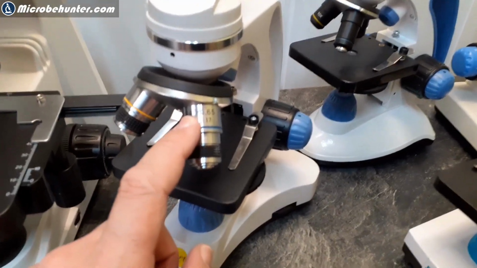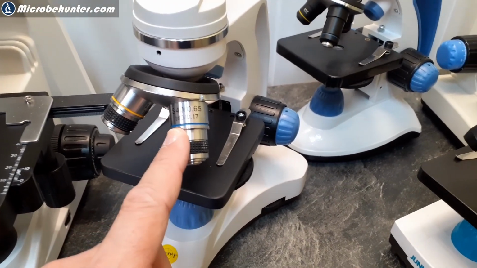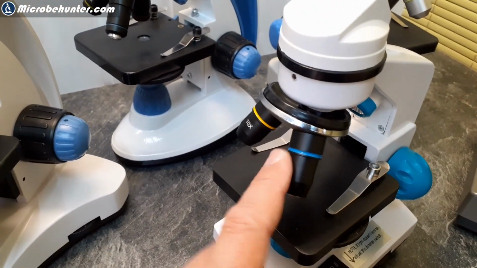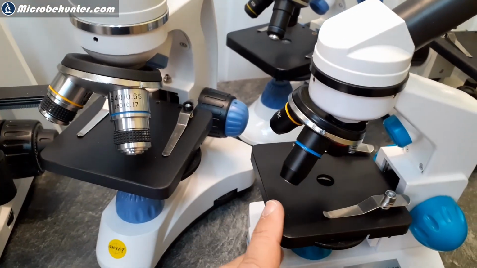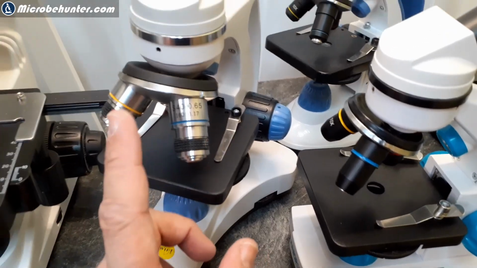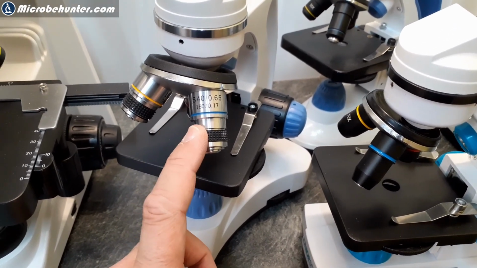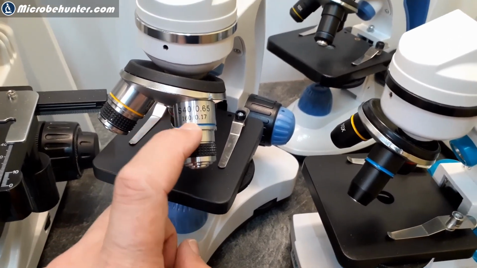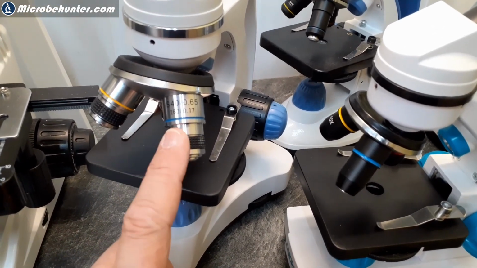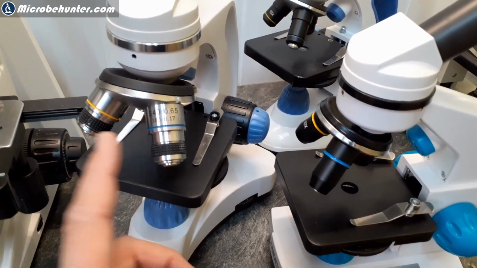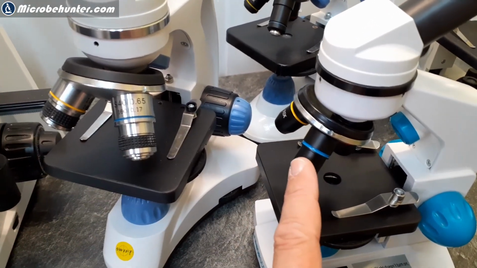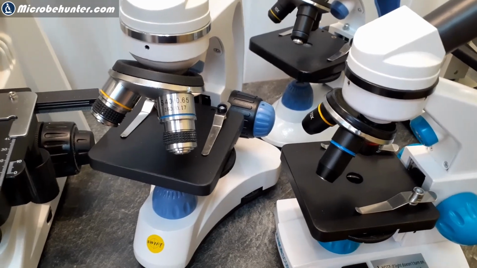So, look at the size of the objectives that this microscope has, compared to, let's say, this one over here. There is a significant difference. And as a matter of fact, this microscope here has a slightly better image quality, especially at the high magnification of 40 times. You do notice that the contrast is much better than of those microscopes that have a smaller objective. But why do they nearly cost the same?